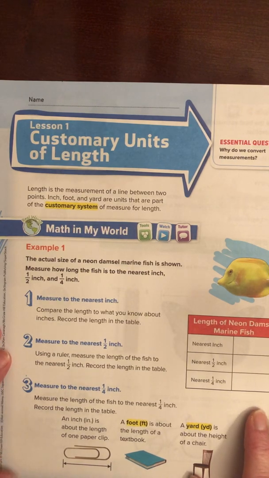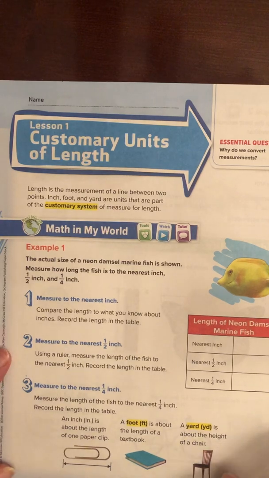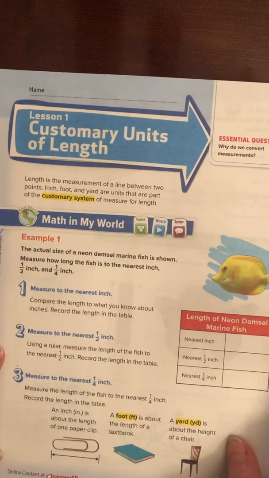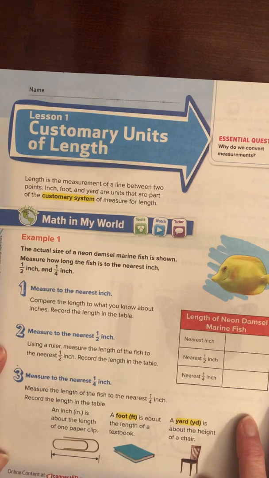And then scientists found that it was easier to do conversions with units of 10, and that's when they came up with the metric system. And we use the metric system primarily in science. But in other things, you know, in the grocery store, a lot of times it's customary measurements, you know, it's by the pound or by ounces. So it's good to learn both.